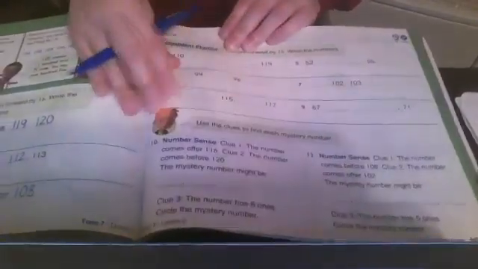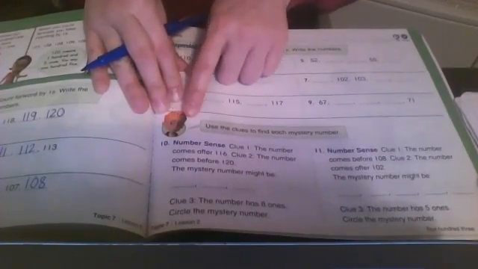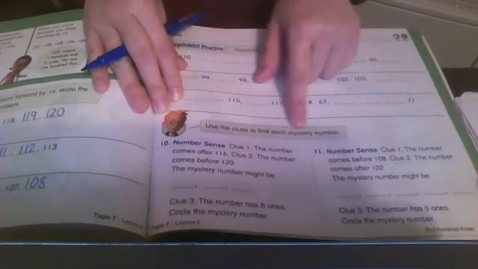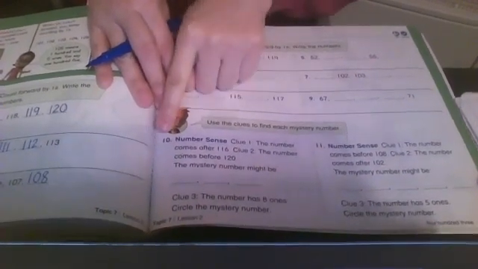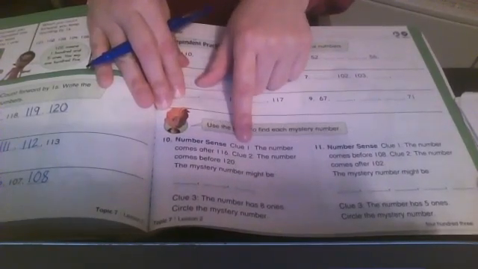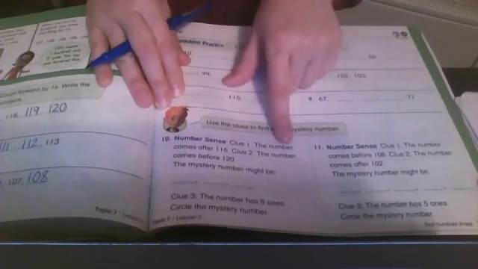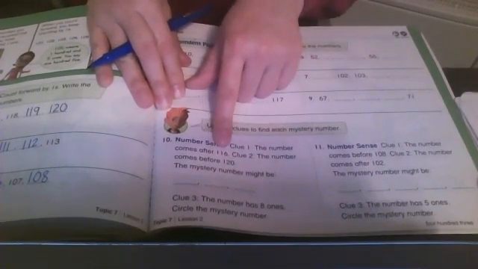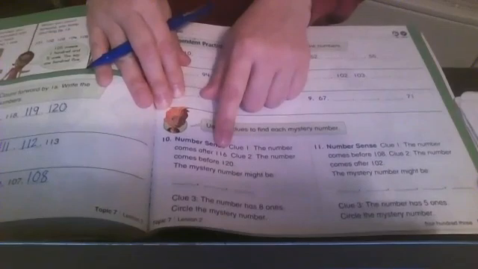And then if we take a look down at the number sense, right here with Alex, he says use the clues to find each mystery number. Let's take a look at number 10 together. Clue 1. So we're the detectives, and these are our clues. The number comes after 116. Okay, so I know if it comes after, the number has to be bigger than 116.